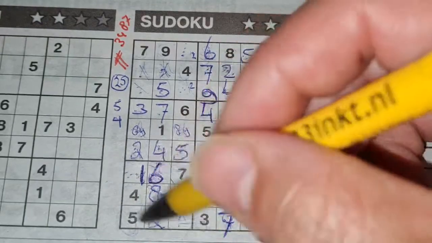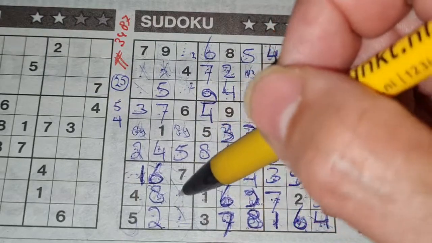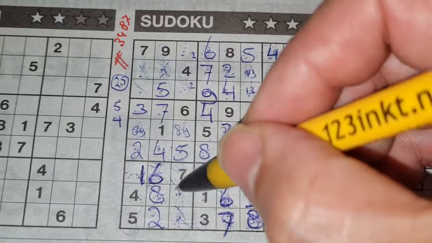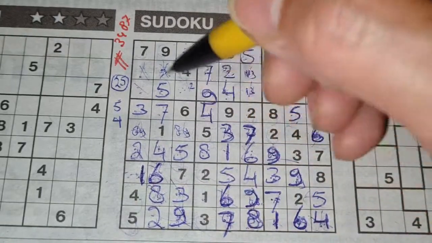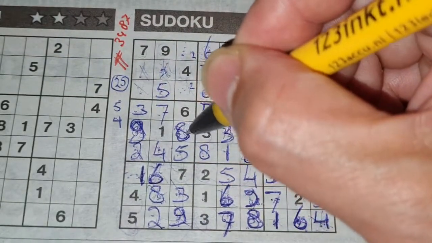2 numbers left in this big square. 1, 2. The 3 is missing. 4, 5, 6, 7, 8. And the 9 is missing. 3 and the 9. We see here 3, no 3 there. 3 should be here and the 9 goes there. Now we have a 9 there. So this box cannot be 9 anymore. That box should be a 9. And this box should be an 8.